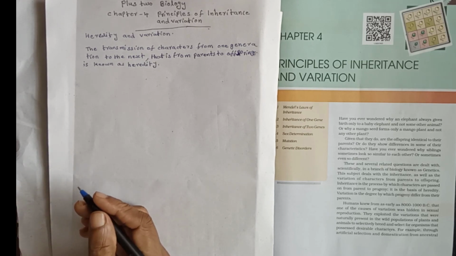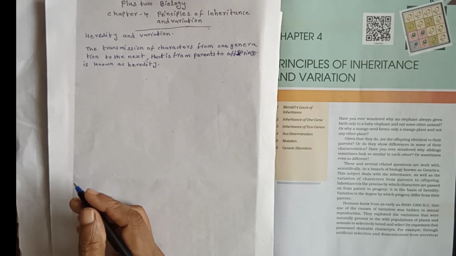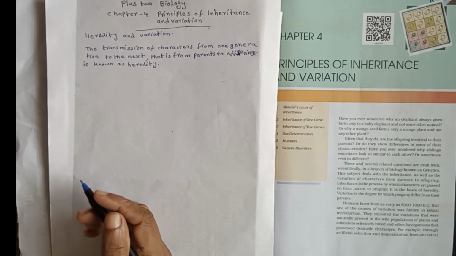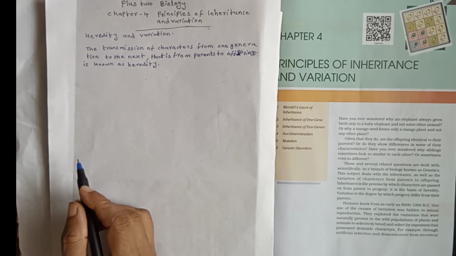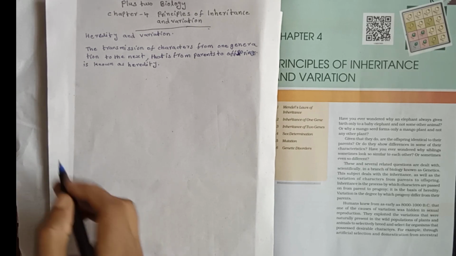Then what is variation? Variation means difference between parents and their offsprings, or between offsprings of the same parents, or between members of the same population.